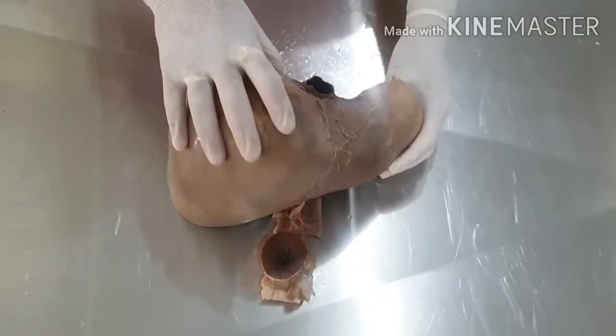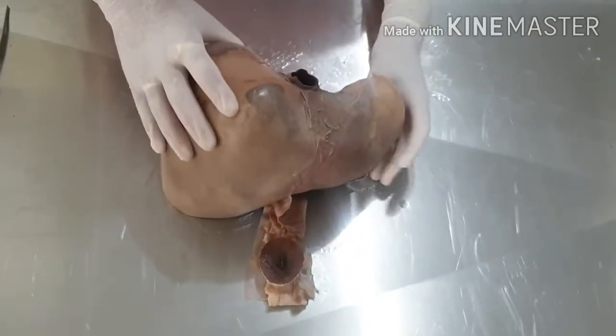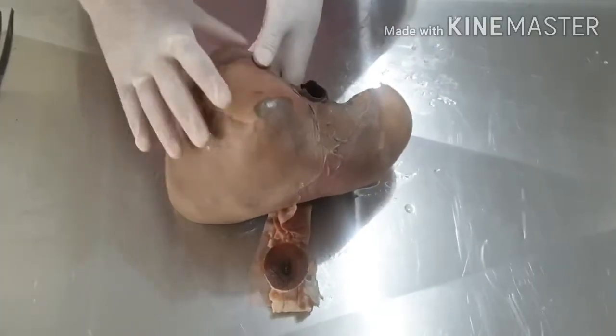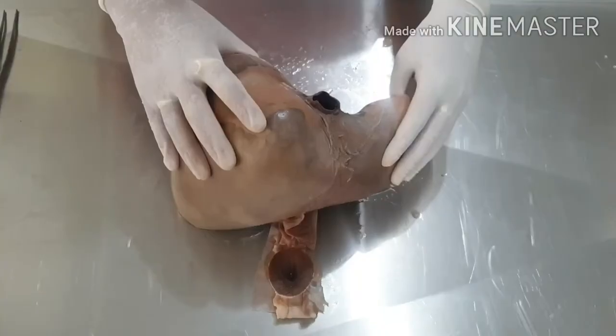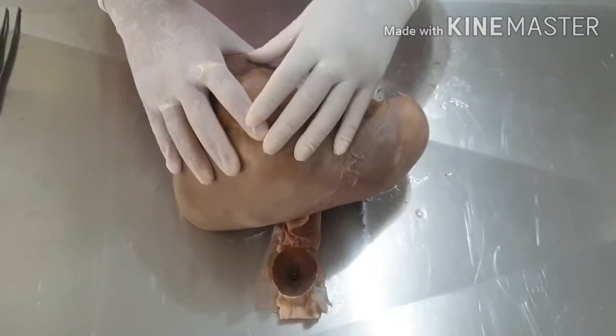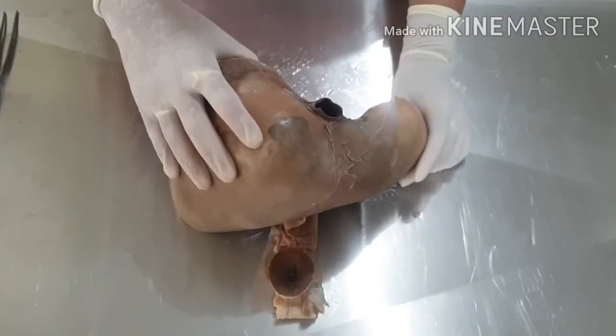Liver, as you can see, is a wedge-shaped organ which is located in the right hypochondrium. It extends to the epigastrium and to the left hypochondrium. Now, first of all, we would like to discuss the anatomical position of the liver.